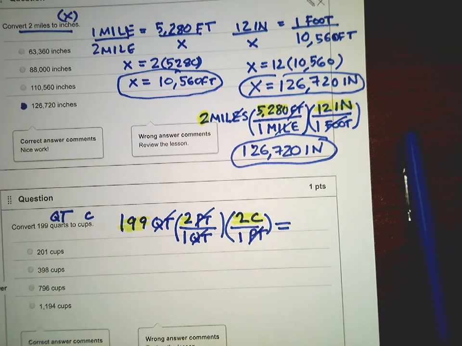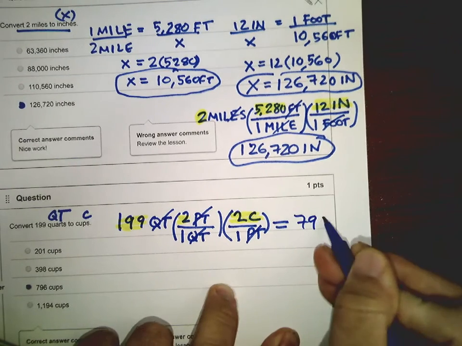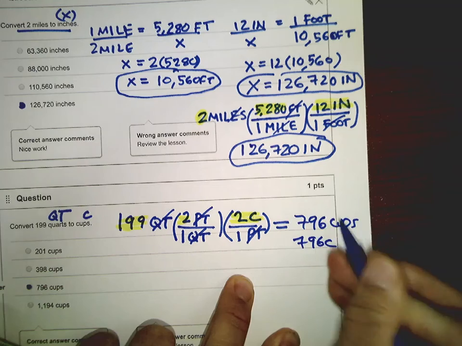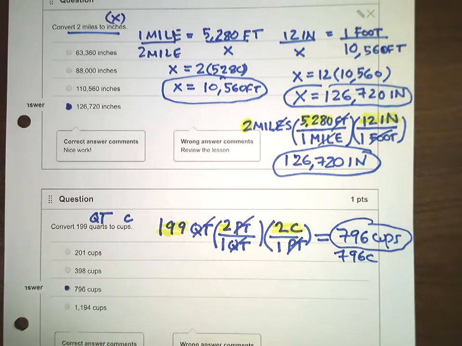Well, 199 times 2 is 398, and times 2 again is 796, so 796 cups, or 796 C for the abbreviation for cups. I hope that you're enjoying this and that you're getting a sense of how dimensional analysis works. So let's try another one here.